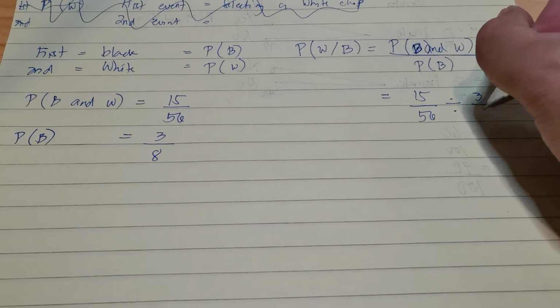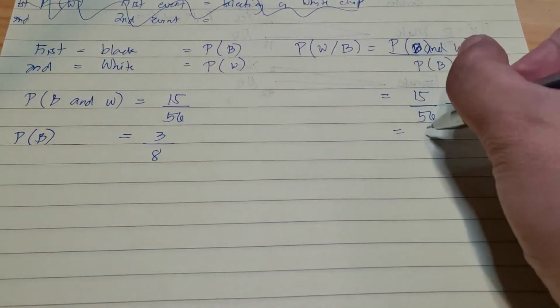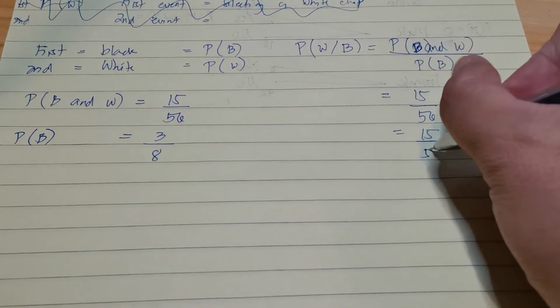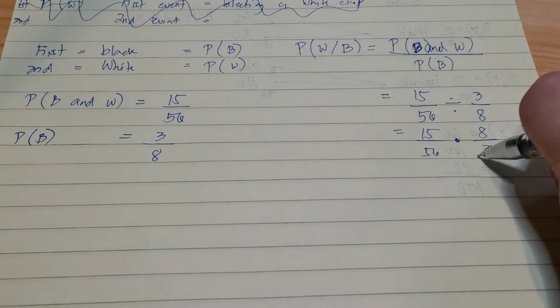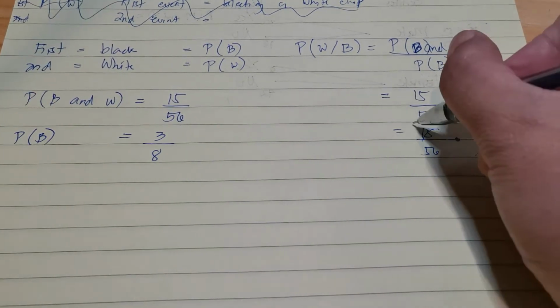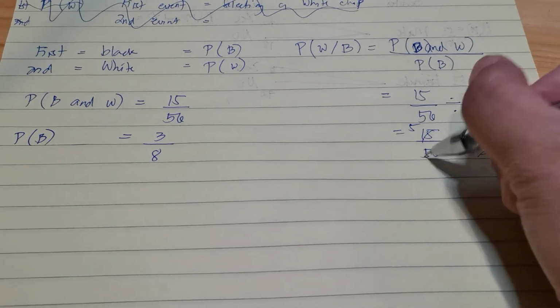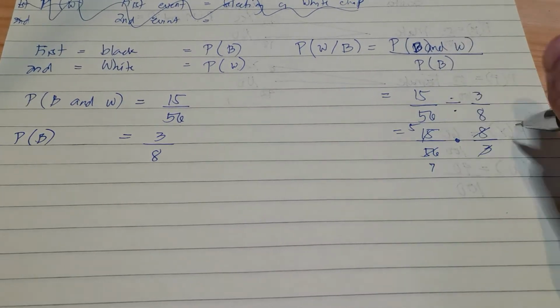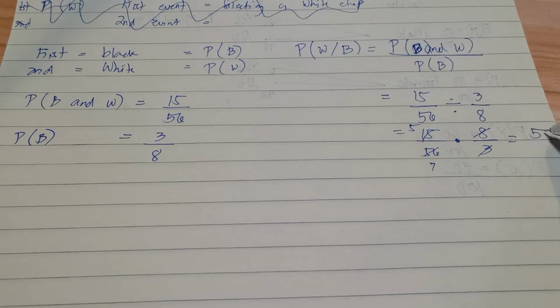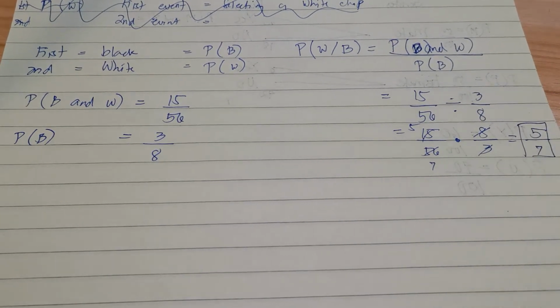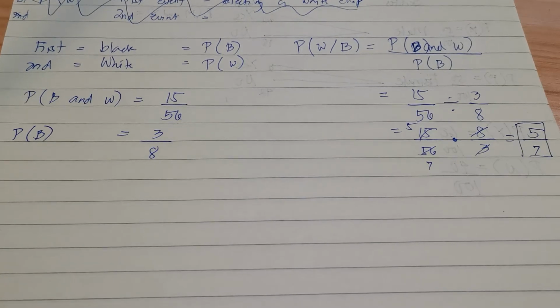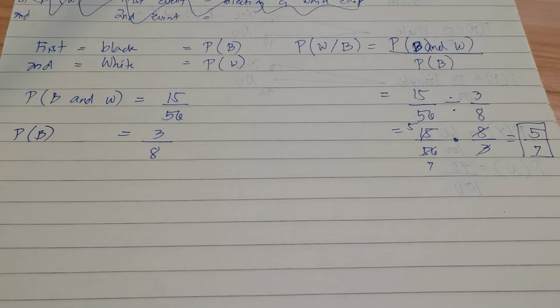So, that is equal to 15/56 times 8/3. So, we can cancel this. So, we have here 5 and then cancel this also. We have here 7. So, we have 5/7 probability of getting a white chip given that the first drawn chip is black.